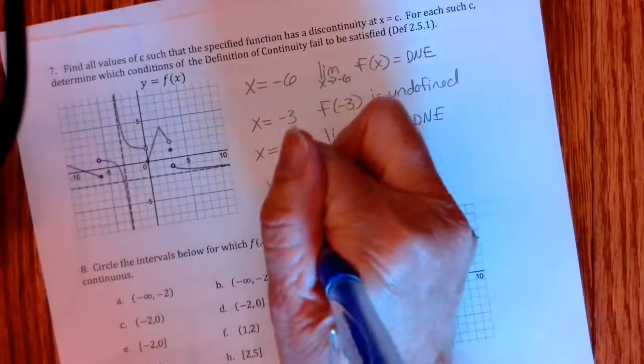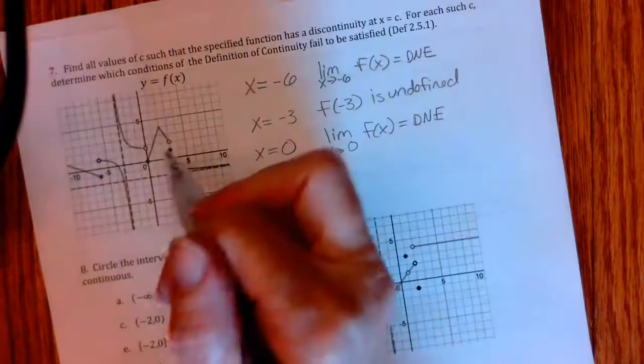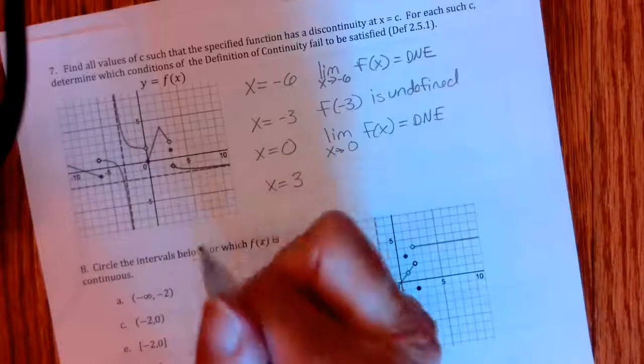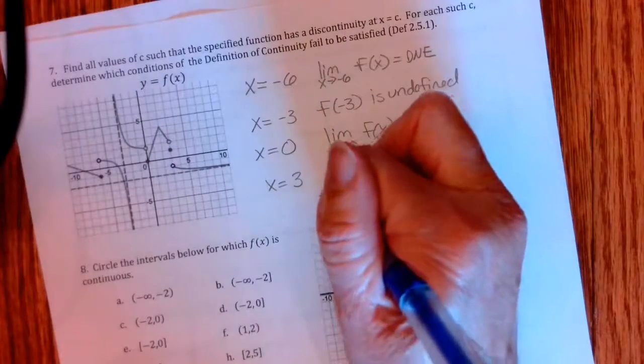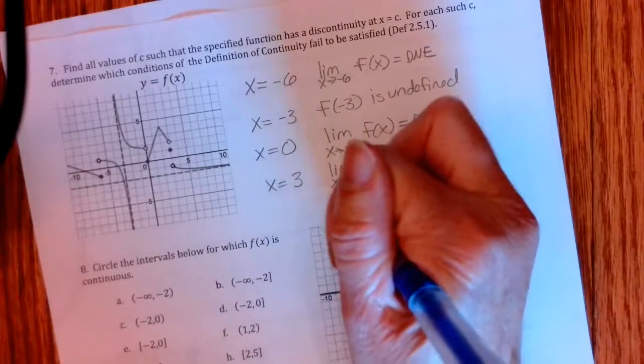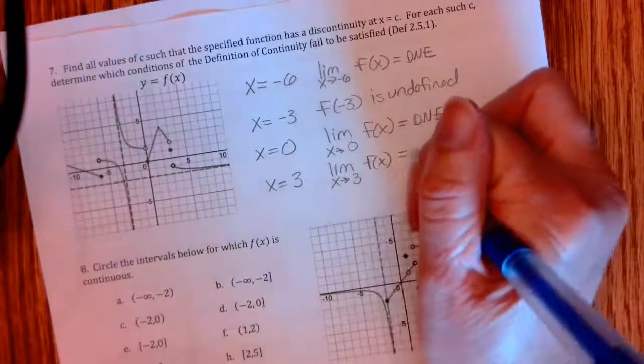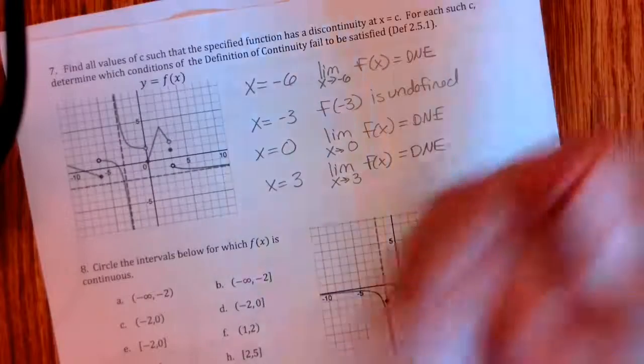X equaling 3, I look there, it is defined there, but the approaching heights are different. So we're failing: the limit as x approaches 3 of f of x does not exist.